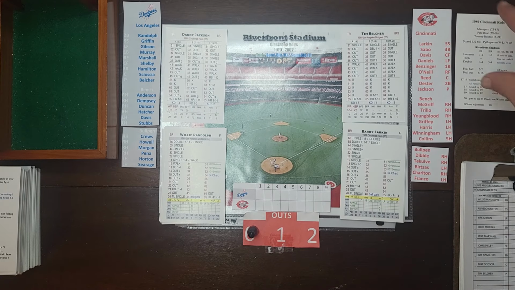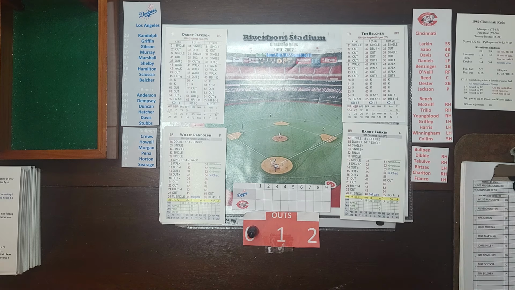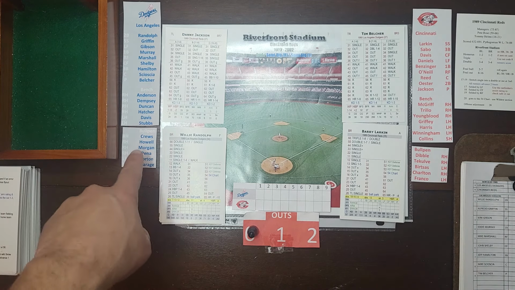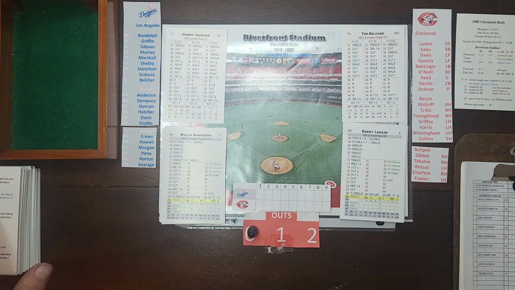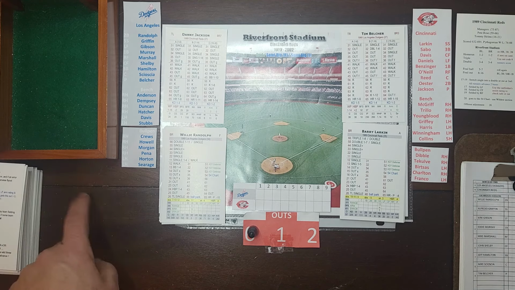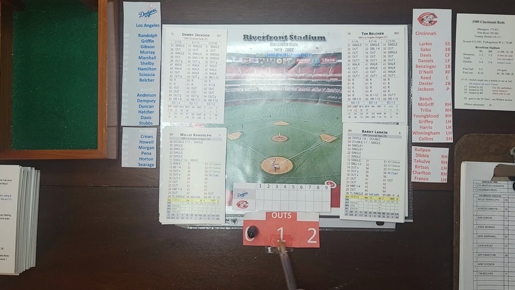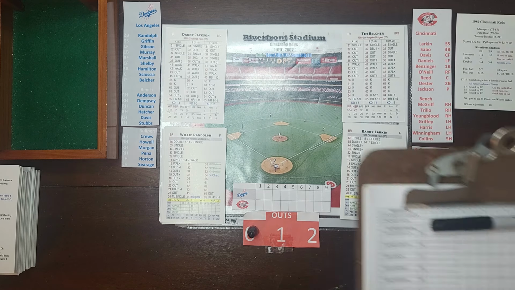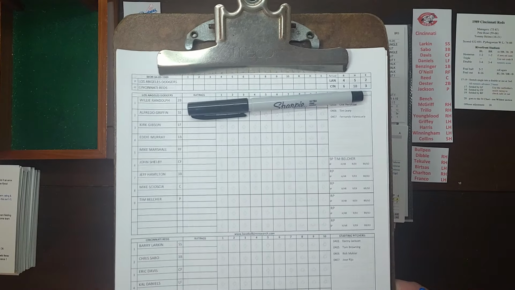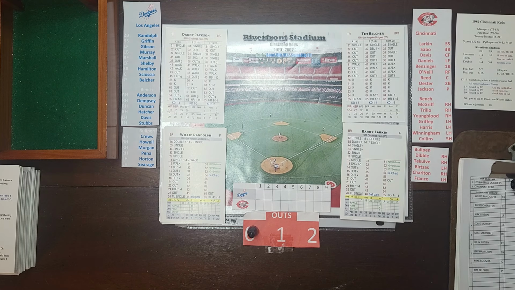Got a position right here. You got the lineups, the bench, and the bullpens for the Reds, and the lineups, bench, and bullpen for the Dodgers. Fast action cards are right here, and I will flip those right there when needed to do checks. The out results are right here, number of outs, and the line score is right here. And I do have my score sheet off to the side with the opening day lineups.